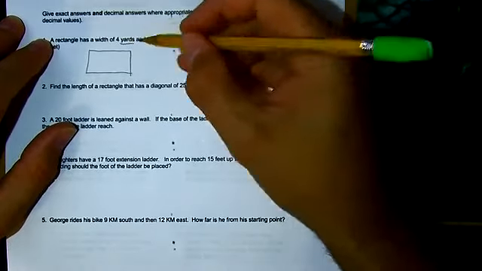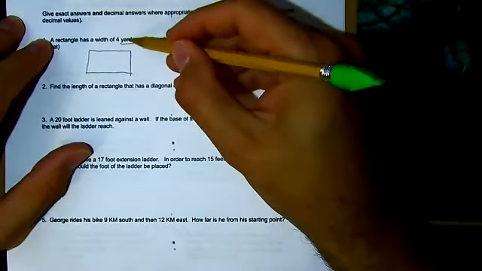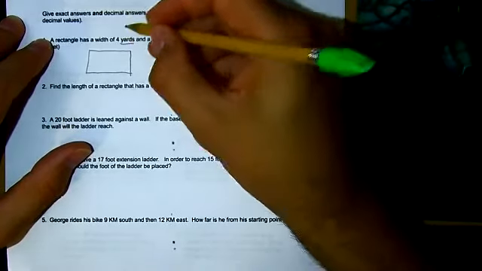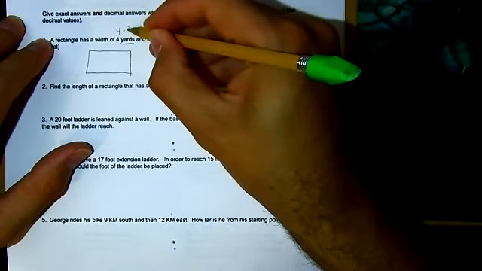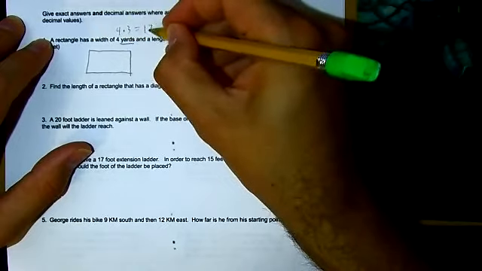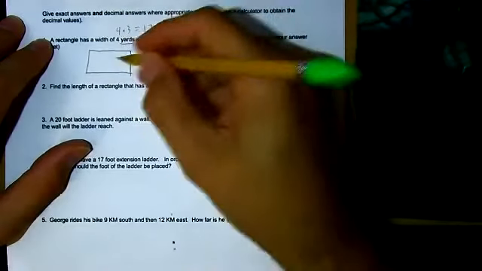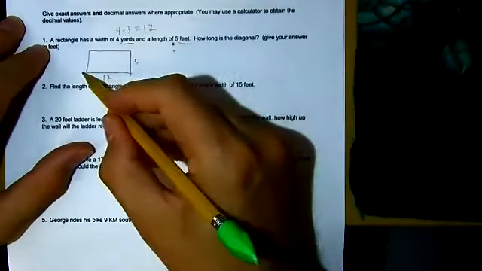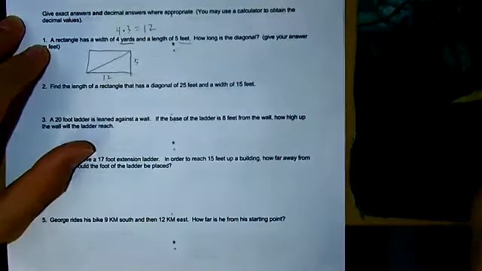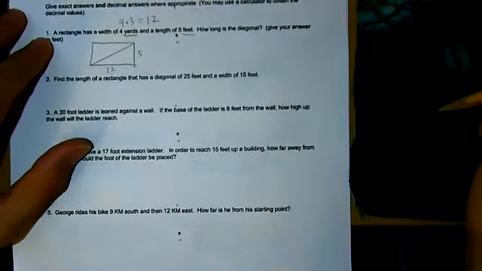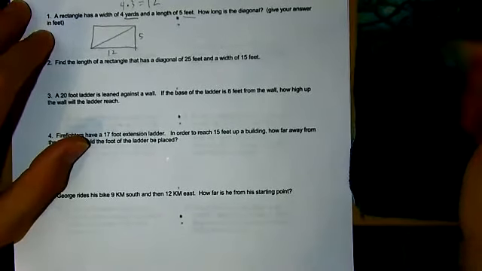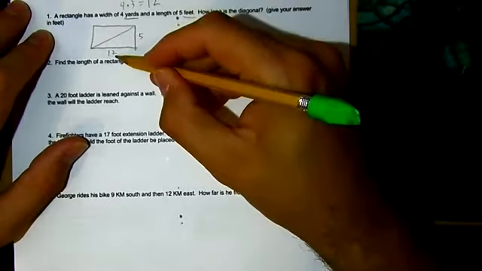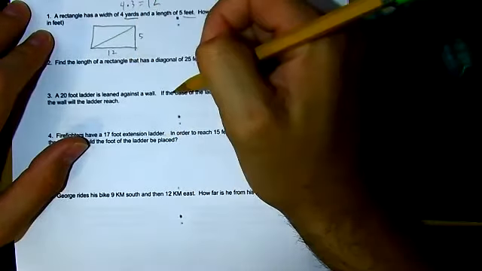And if you know how to convert yards to feet, you know there's 3 feet in a yard. So you're going to be multiplying 4 times 3 to get 12. So what you've actually got is 5 feet by 12 feet. And they want to know how long the diagonal is. Now, if you work this the easy way, you should have already noticed this is your easy triangle. 5, 12. What's the length of this hypotenuse?